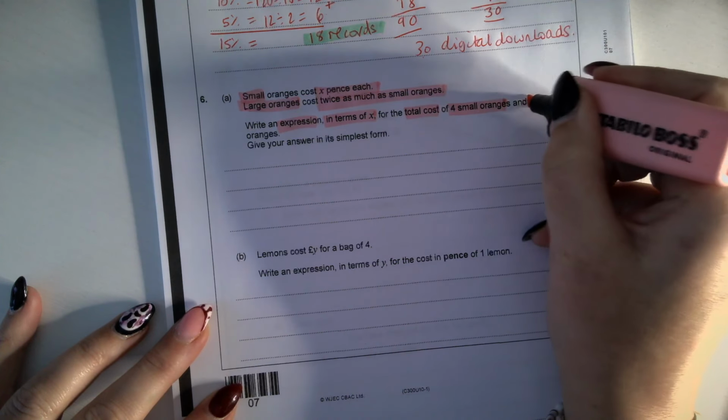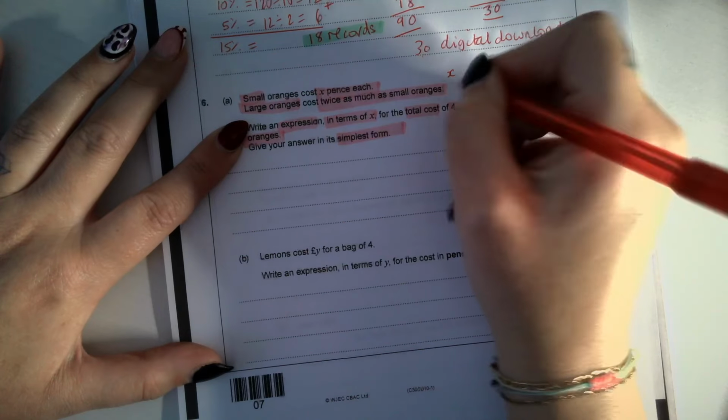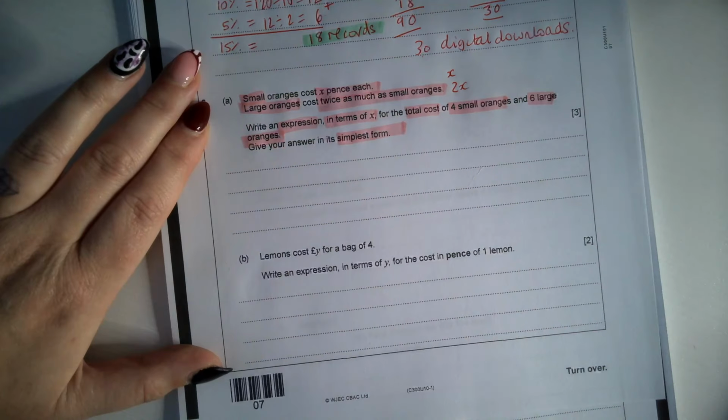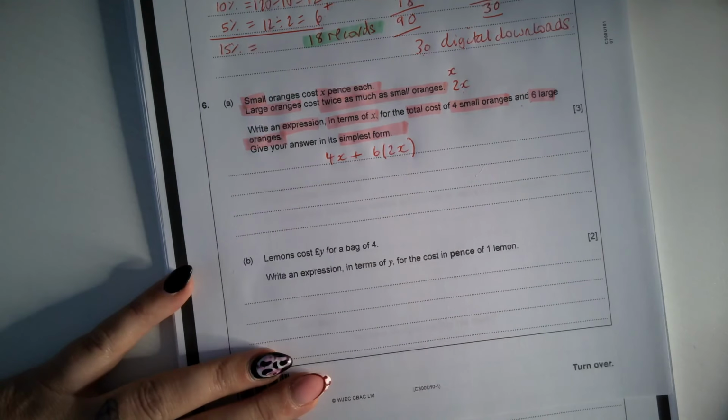Okay, so small ones cost X. That's handy. Large ones cost twice as much as small ones. So small ones cost X, large ones must cost 2X. Now we want an expression in terms of X for the total cost of 4 small oranges, so 4 lots of X, so 4 times X, plus 6 large oranges. So we want to do 6 times 2X, because each large orange is worth 2X.